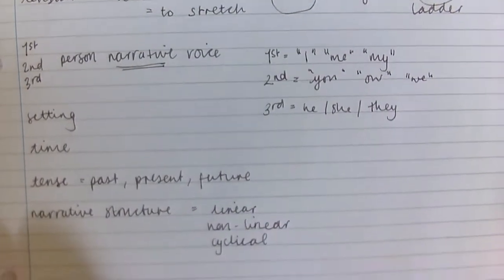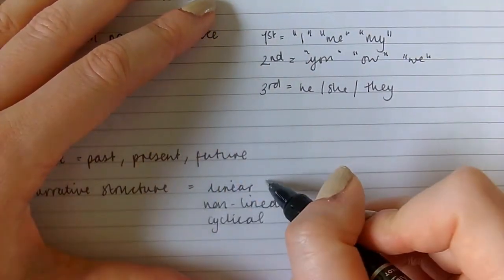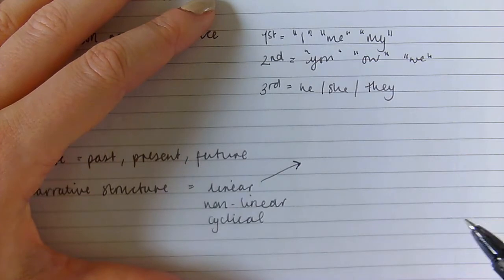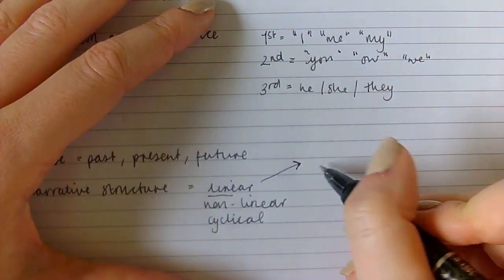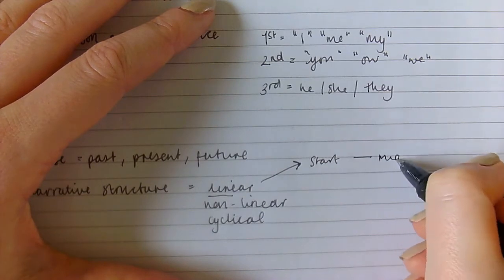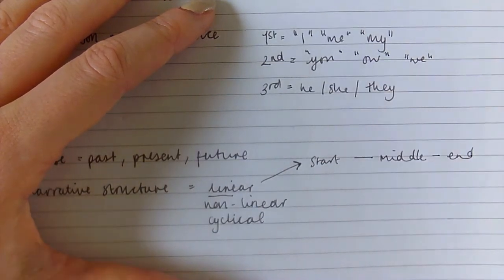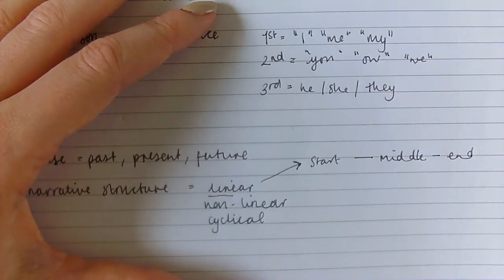Hopefully, again, we will be able to do some etymology here. So, linear, you can see the word line in there, and that's quite simply, you have a start of a story, you have a middle of a story, you have an end of a story. That's your linear narrative. Lots of your basic children's stories follow that line.